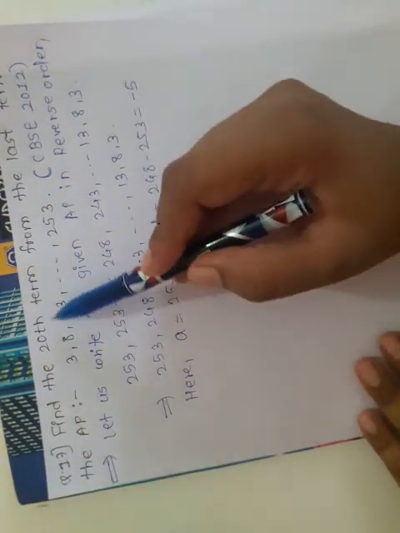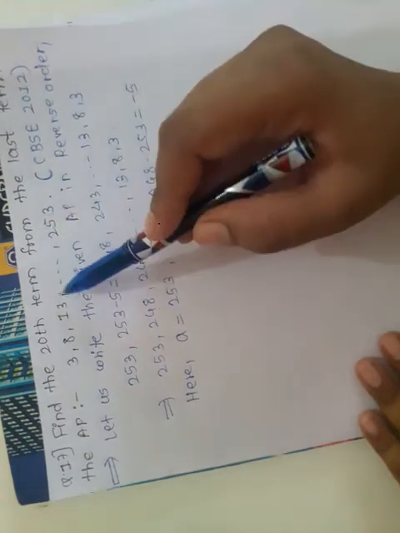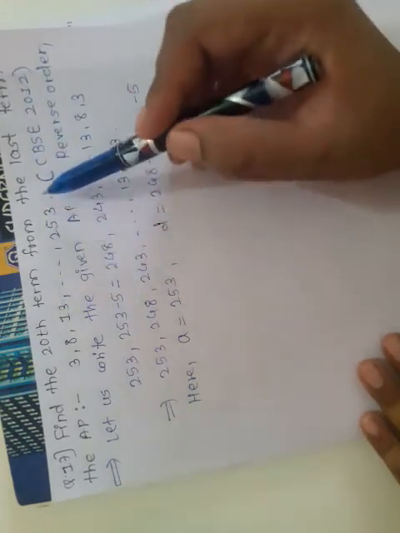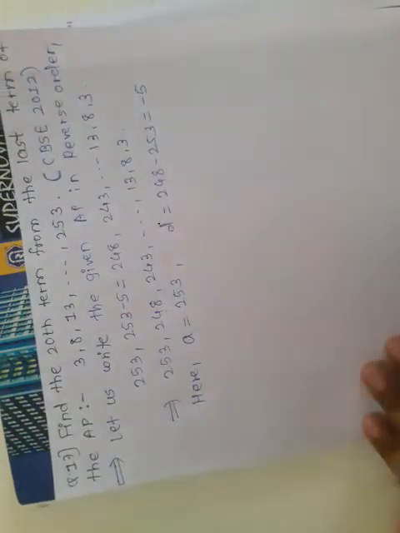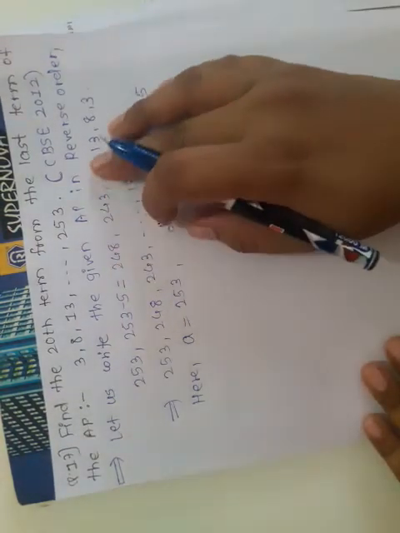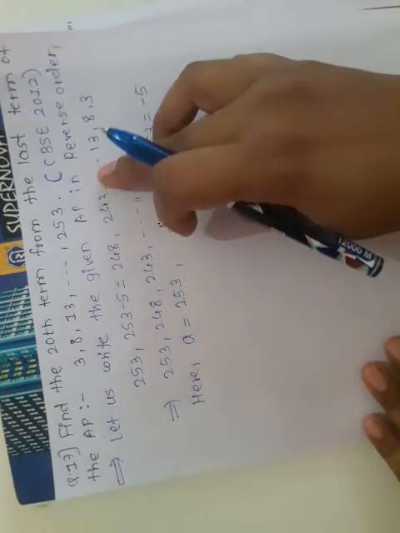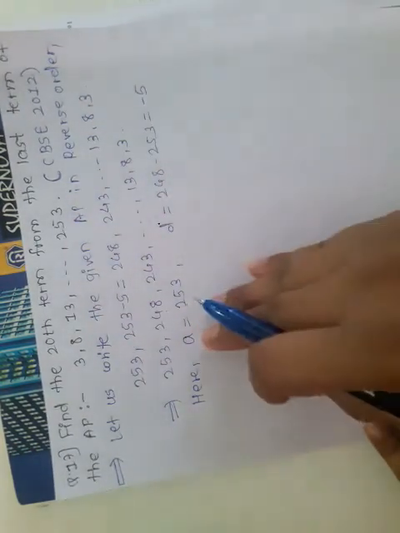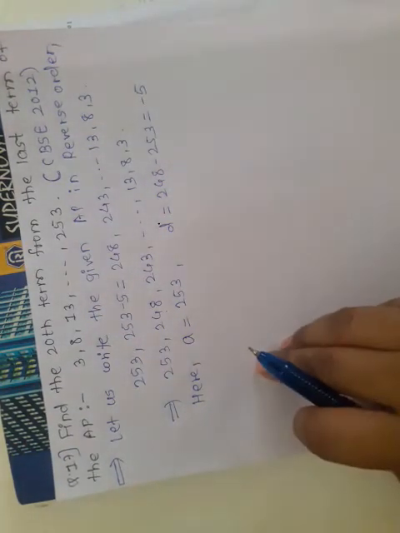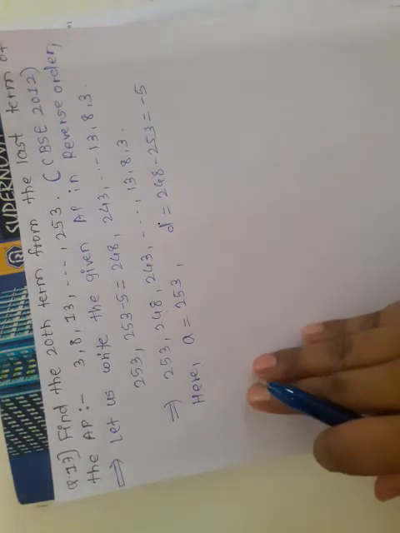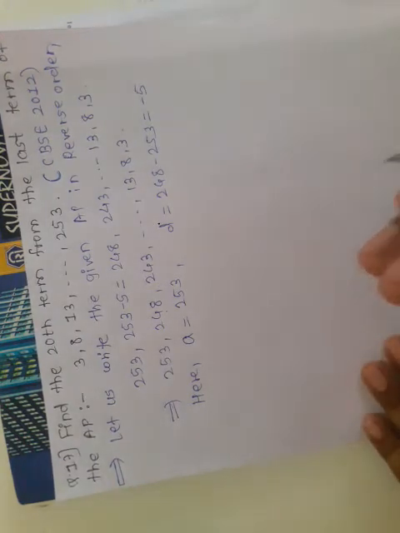In the question it is asked to find the 20th term from the last, but we wrote the given AP in reverse order, and that's why it becomes the 20th term from the beginning. So we have to find the 20th term now.